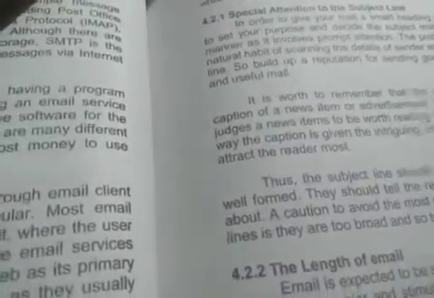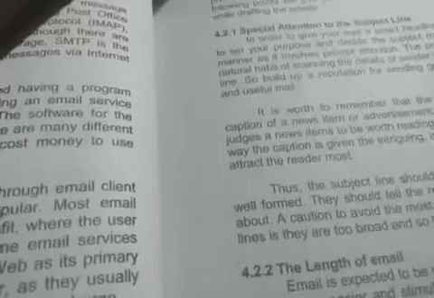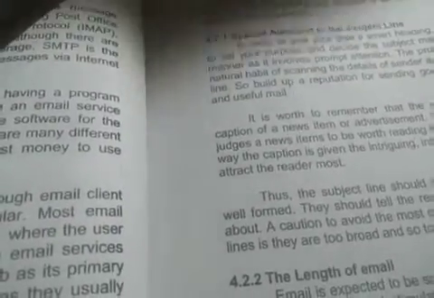4.2.1 Special attention to the subject line. In order to give your email a smart heading, you are required to set your purpose and decide the subject matter in a concrete manner, as it involves prompt attention.